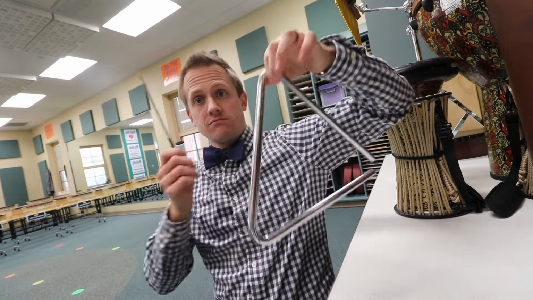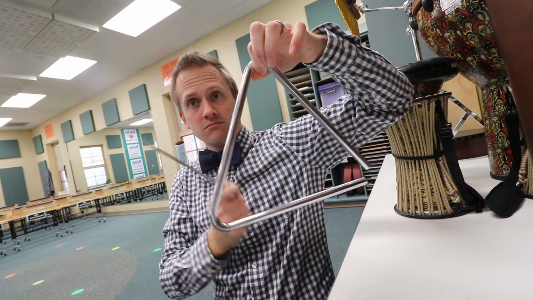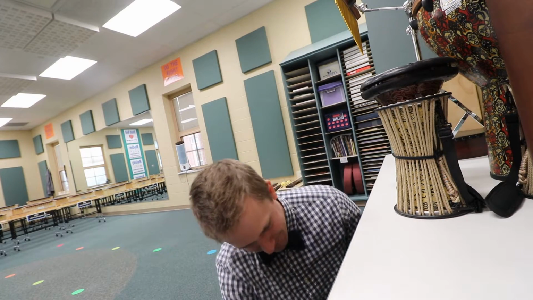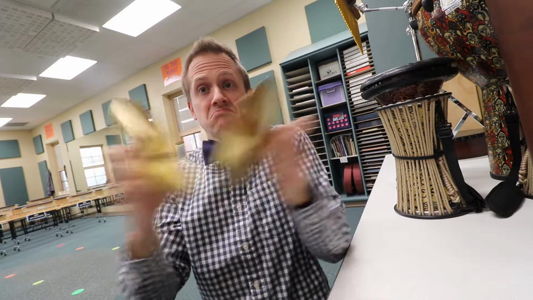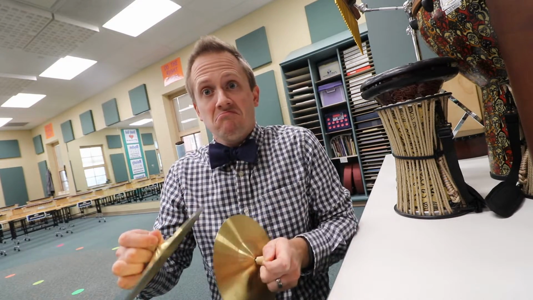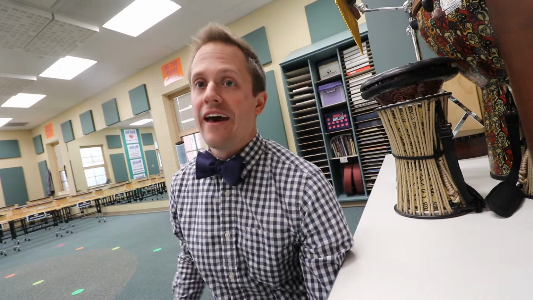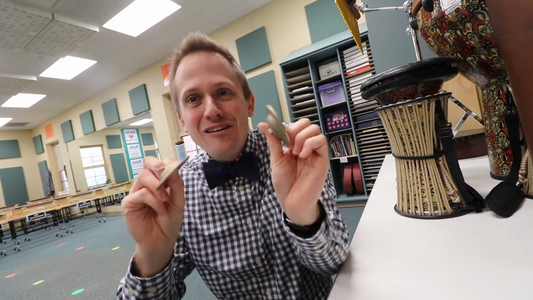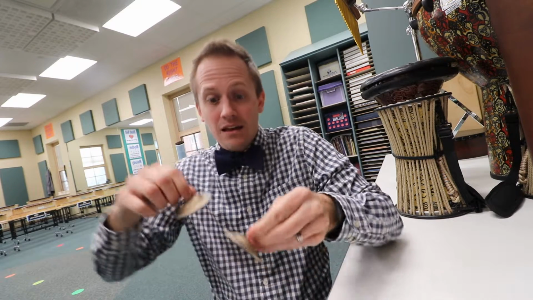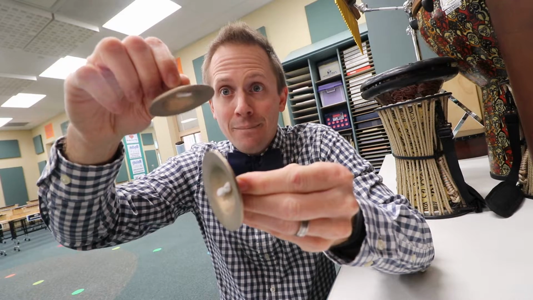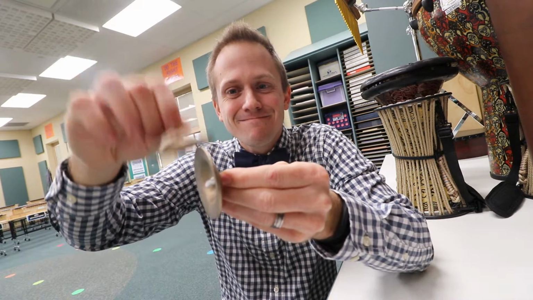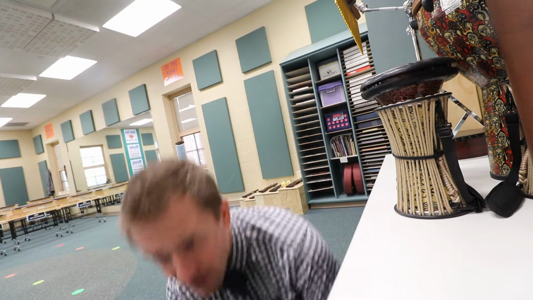A triangle. Cymbals. And finger cymbals. Oh, isn't that beautiful? So pretty. Those are my metal instruments.